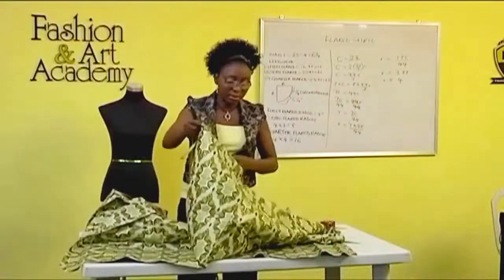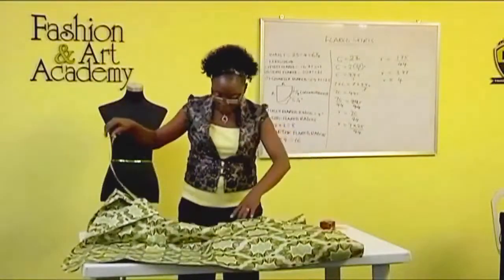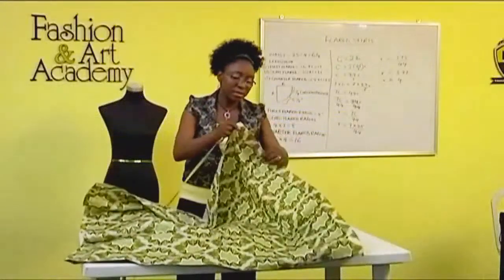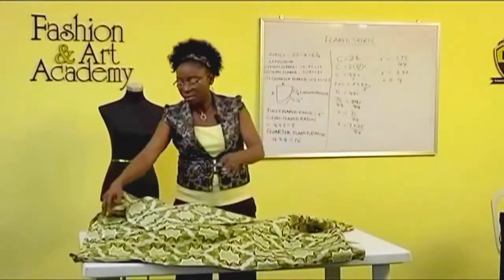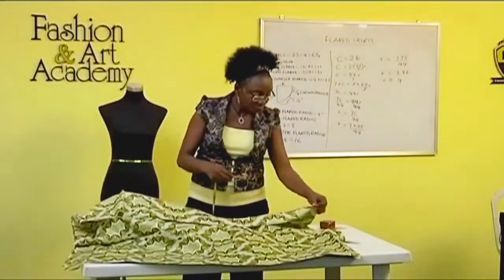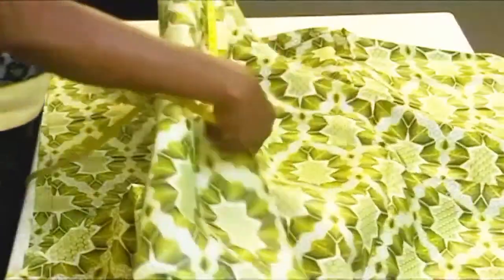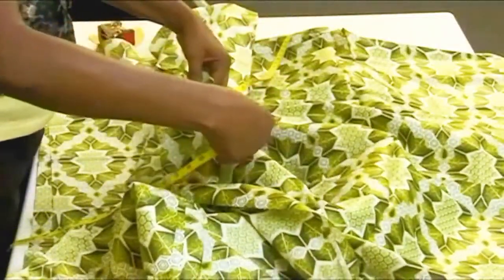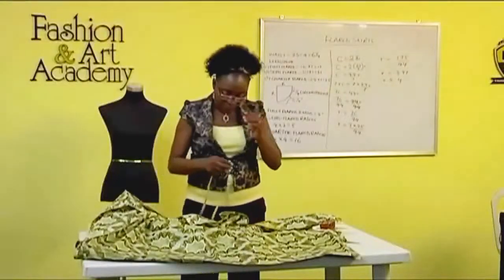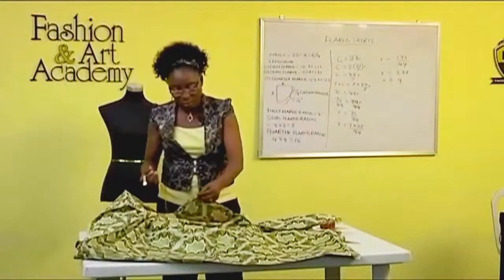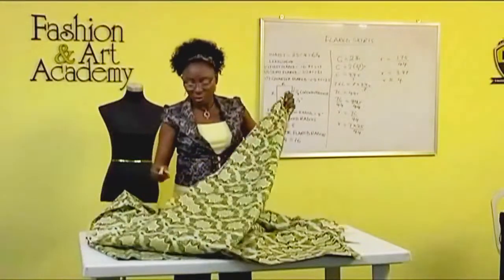Alright, so let me check this. This is my width, the width of the fabric, you can see. This is the selvedge edge, and this is the selvedge edge. So I'll just check that to be sure. What I have here is 45 inches, so that's enough for what I need. So all I need to do now is just to measure out my 42 inches.